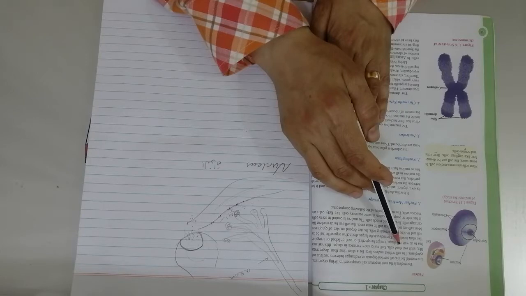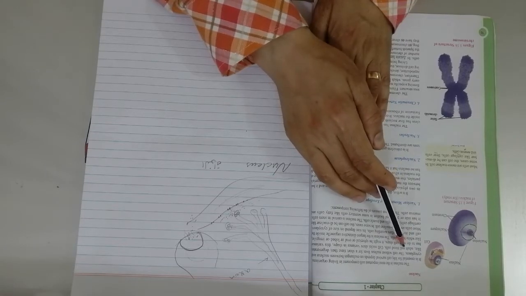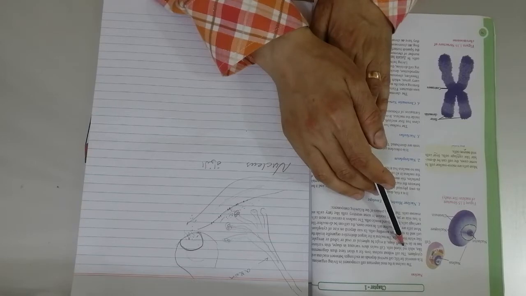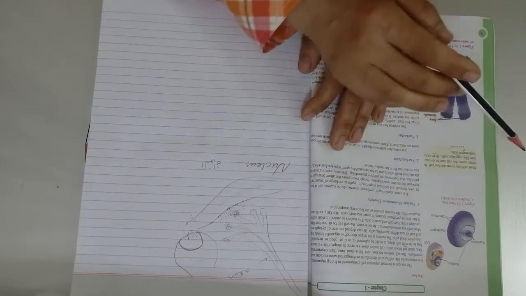After that, they die. Why? Because the red blood cells, after they are formed and when they mature, will lose their nucleus.